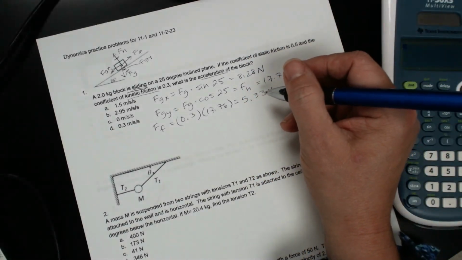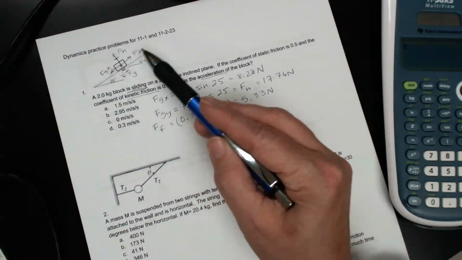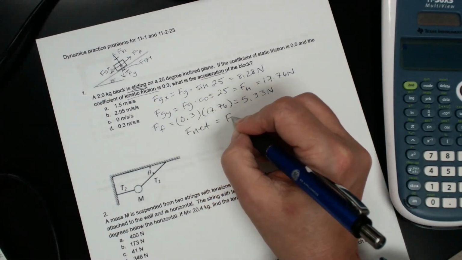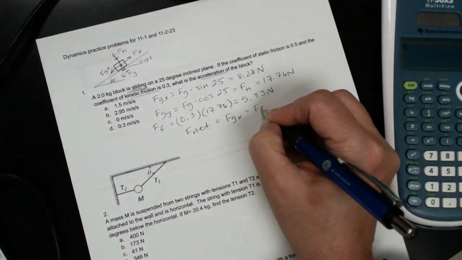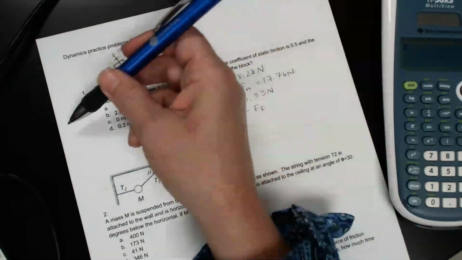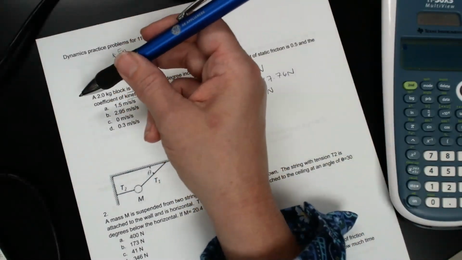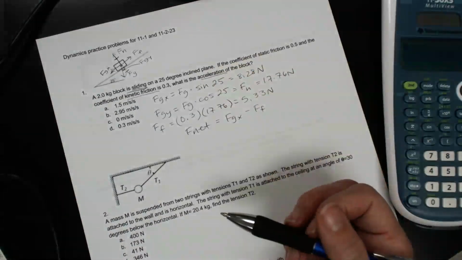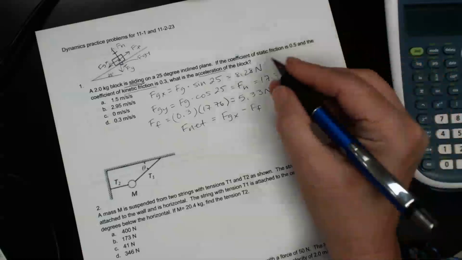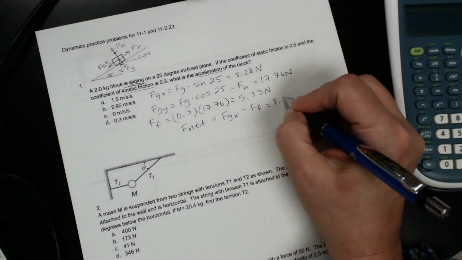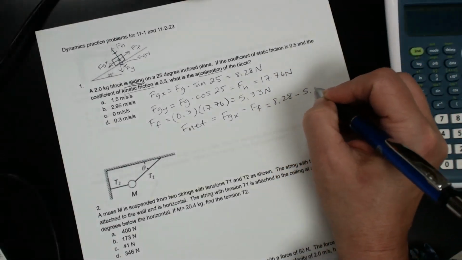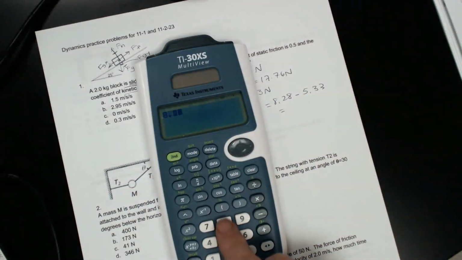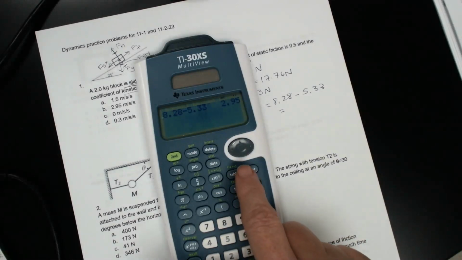My net force is going to be my movement along this x-axis. So that's going to be FGX minus FF. This is my positive direction, my downward direction, down the incline, because that's the direction I'm moving in. And then friction is like opposing that, okay? So that's going to give me 8.28 minus 5.33 equals 2.95.